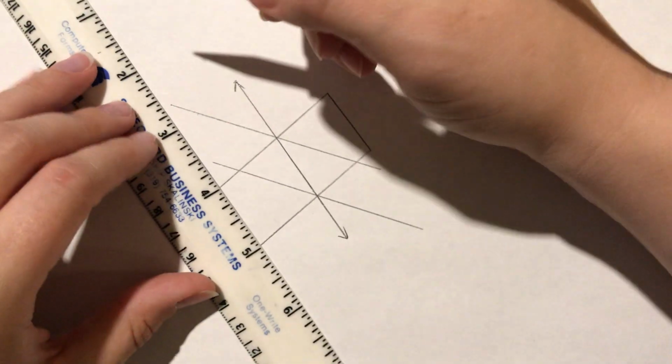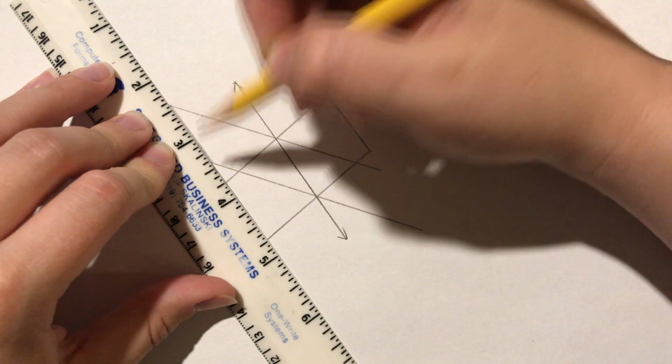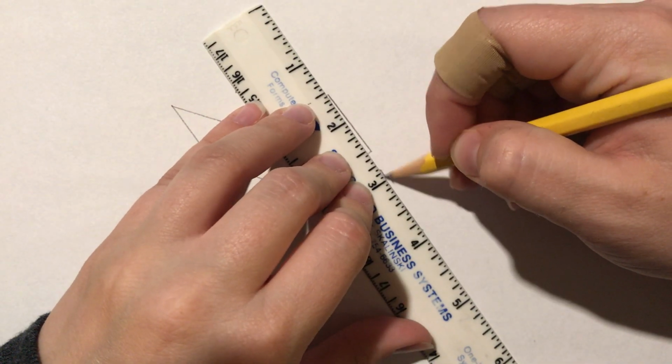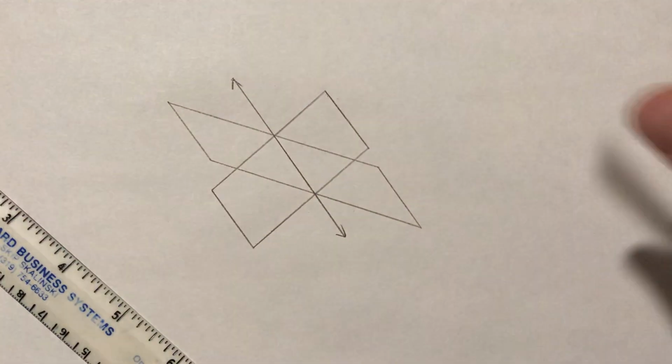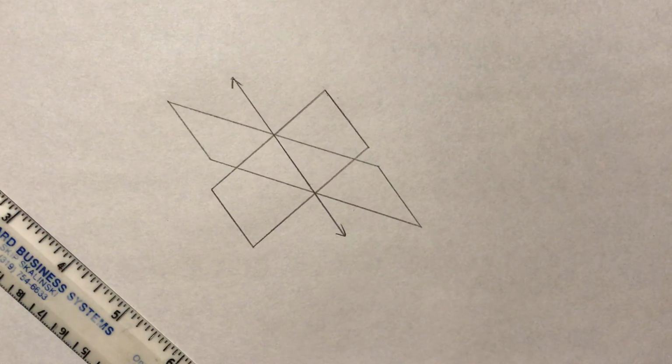Okay, and then we can connect them. And there we go.